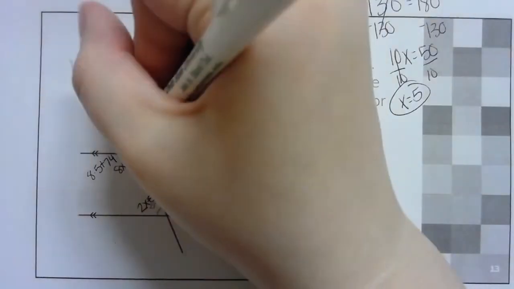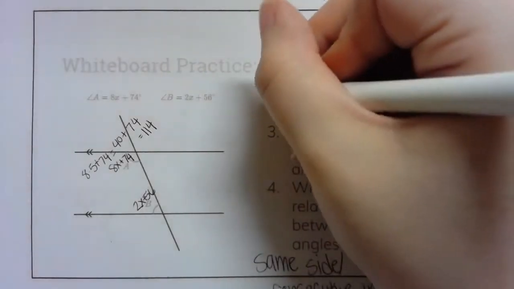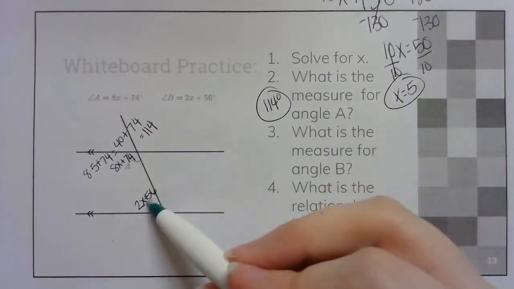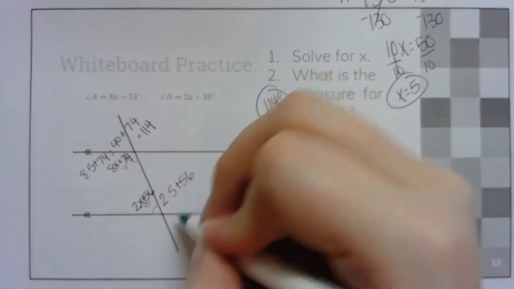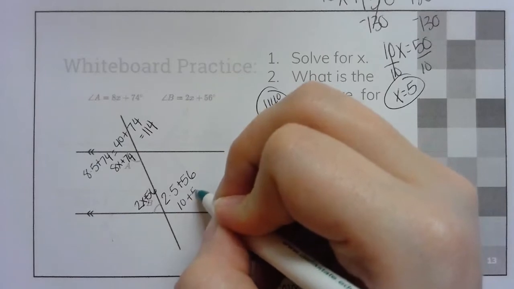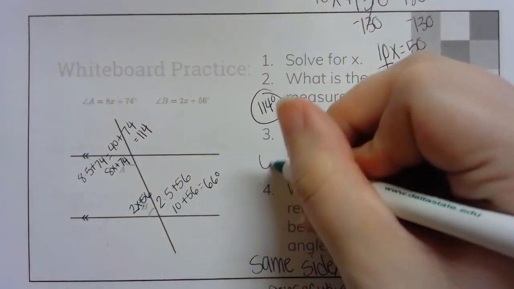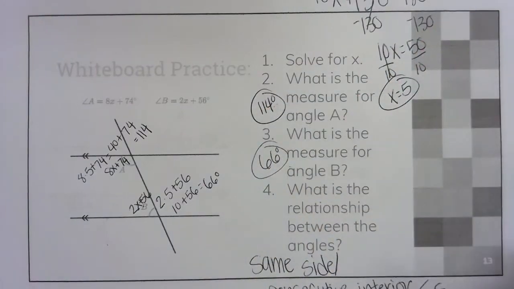So that would give me 114. So the measure of angle A is 114. And then I could sub the 5 into this one. 2 times 5 plus 56. So that's 10 plus 56 is 66 degrees. And then if I added those, they should give me 180. That's just another fail-safe for you to be sure that you have it correct.